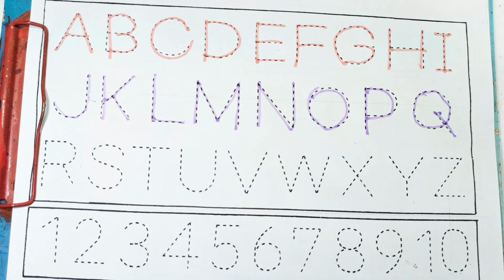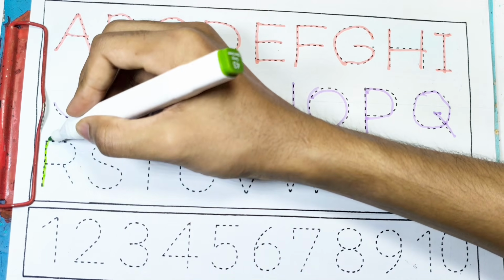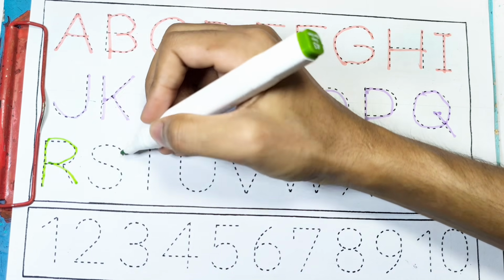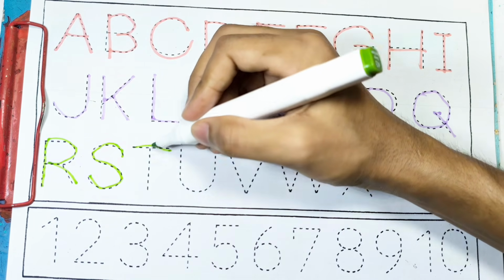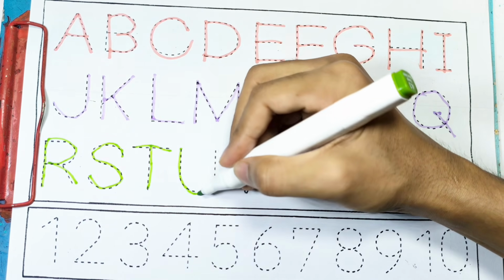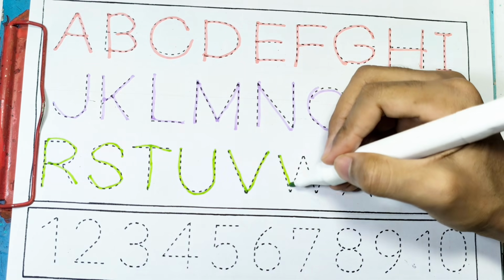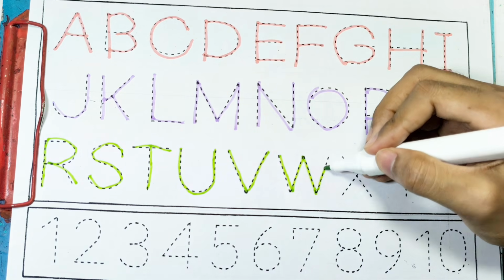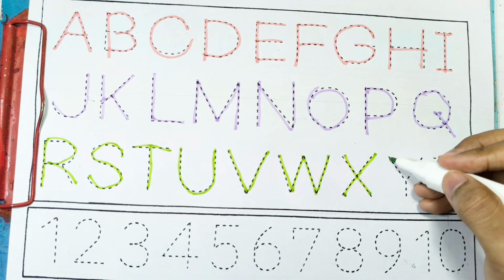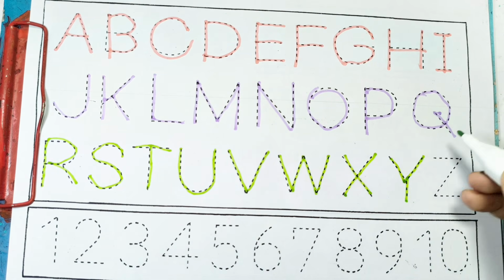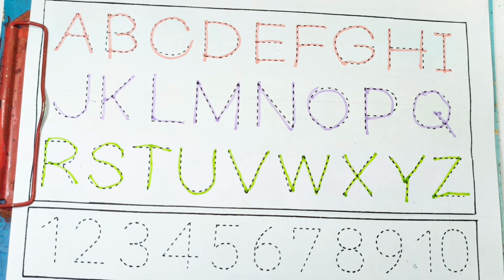The next one is R. Deep olive green color. R for rose, R for rice. Kids, the next one is S. S for snake. T for teacher. U. U for umbrella. V for van. W. W for watch. X. X for Xmas tree. Y. And the last one is Z. Z for zoo. Z for zebra.